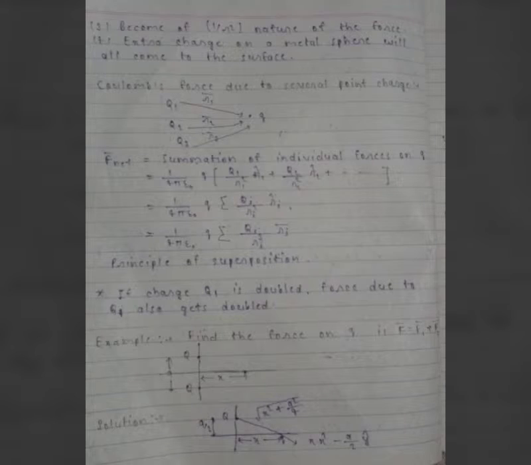Due to individual charges. Okay. So, this is what we have learned so far. Now, because of this nature, suppose I take now charge Q1, Q2, Q3, Q4 and so on, and try to find what is the force on a given charge Q.